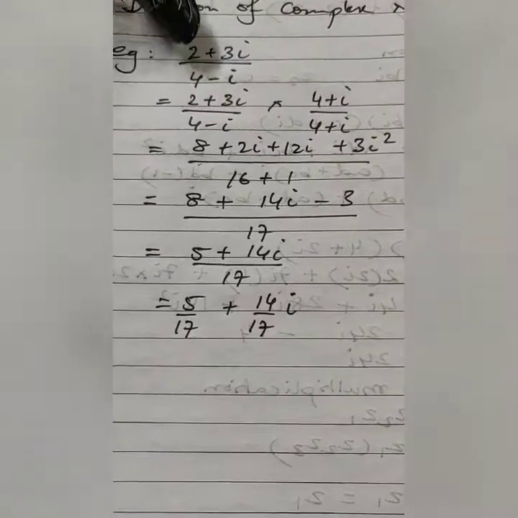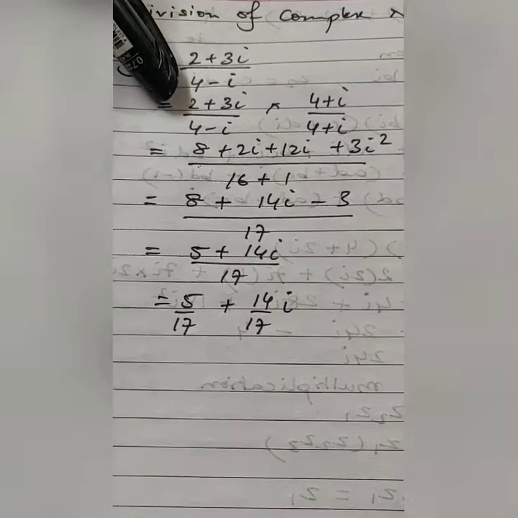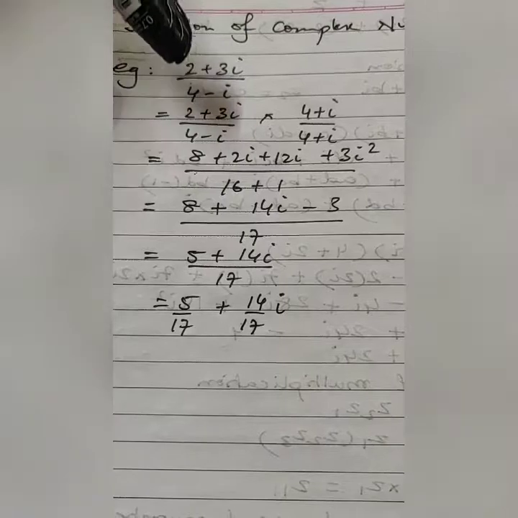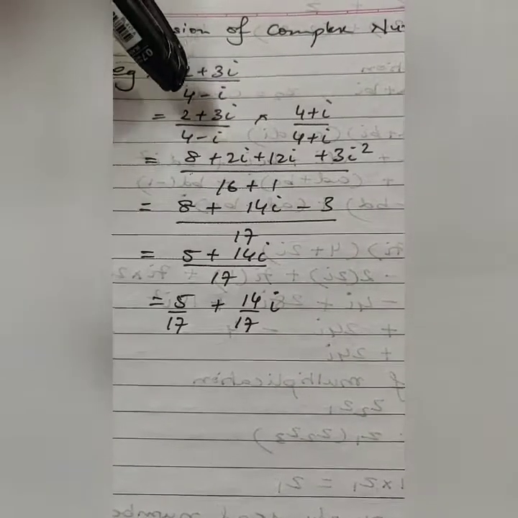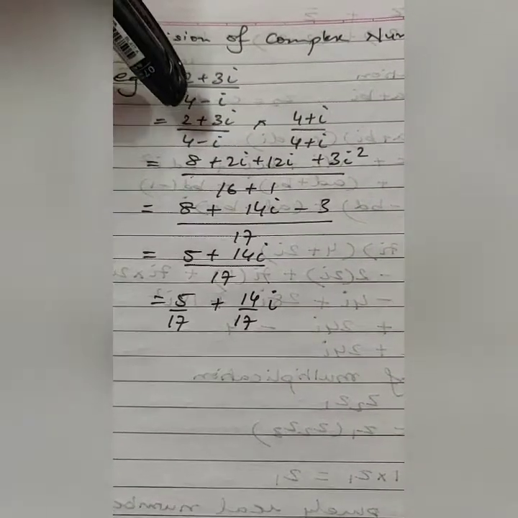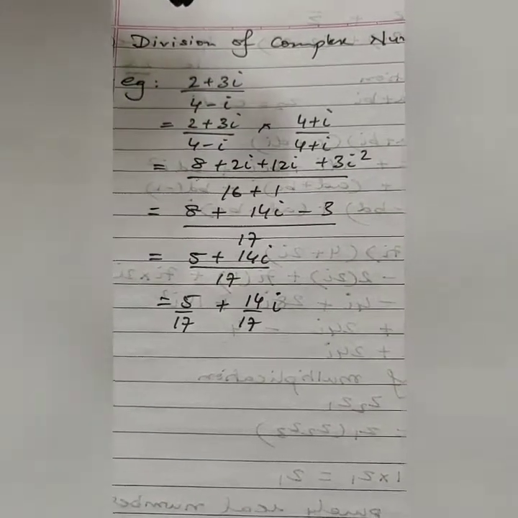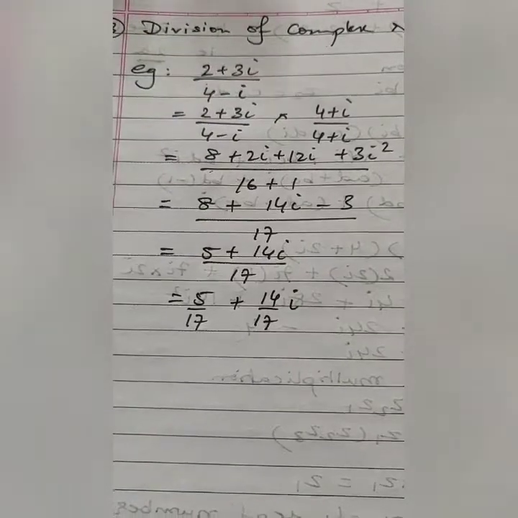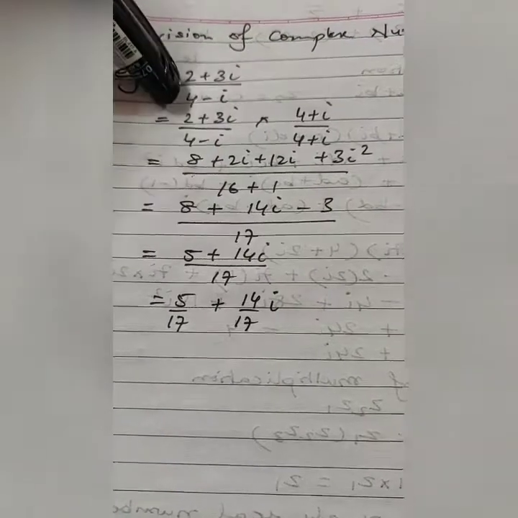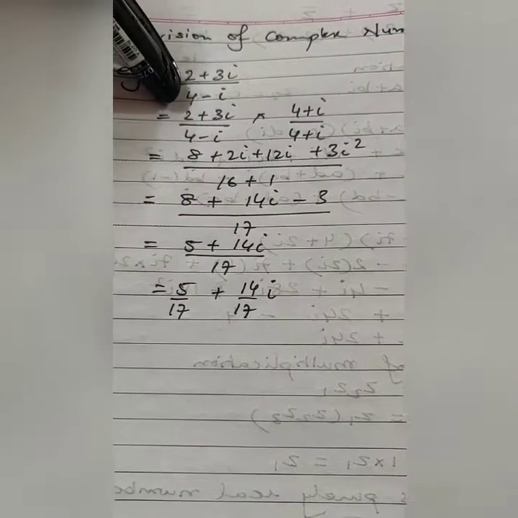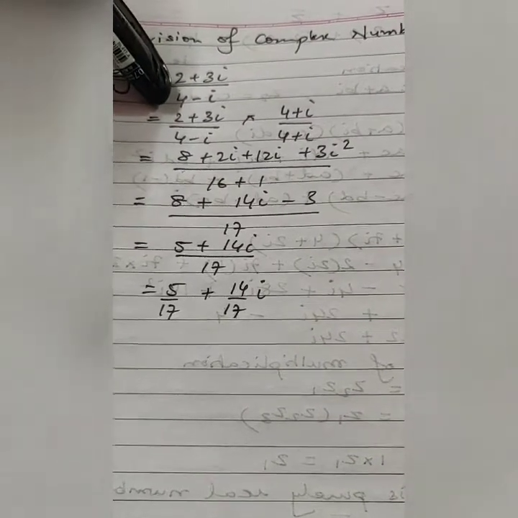So I have to divide 2 plus 3i by 4 minus i. Now, like I told you, I'm going to use this logic that if I multiply a complex number with its conjugate, I get a purely real number. So I know how to divide by real numbers, right? We don't know how to divide by complex numbers. So if I were to convert this 4 minus i to a real number, it will become easier to divide.